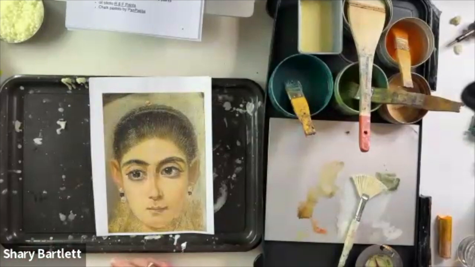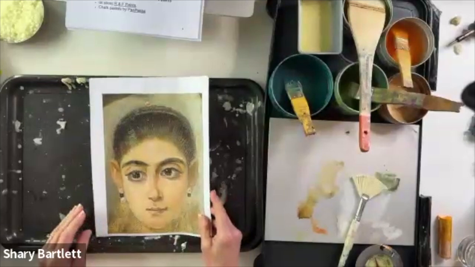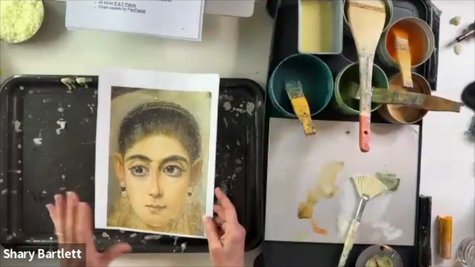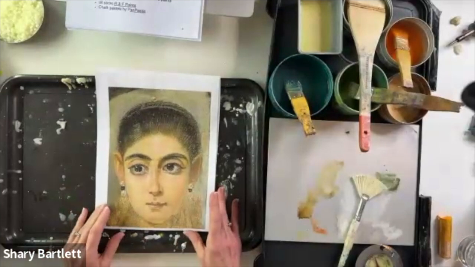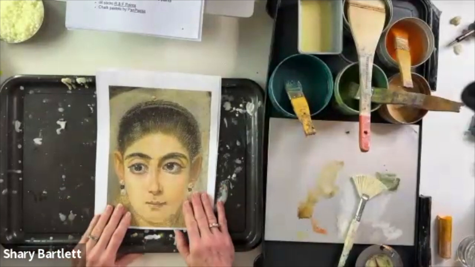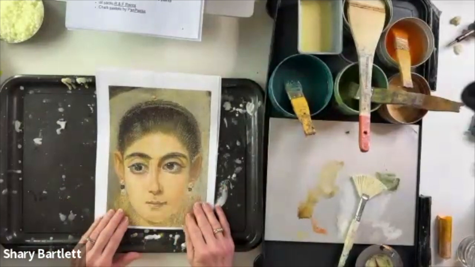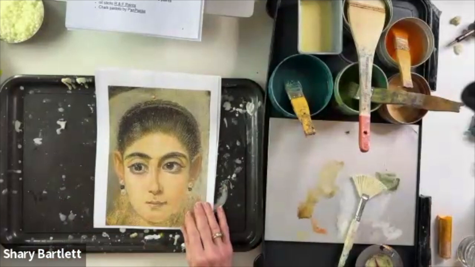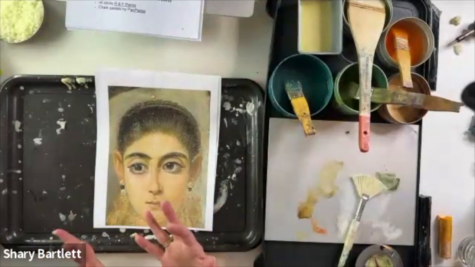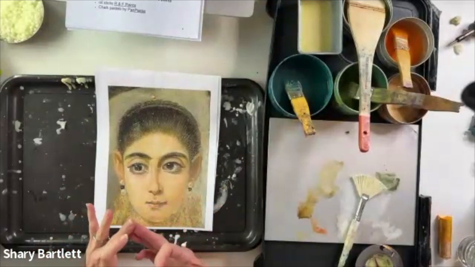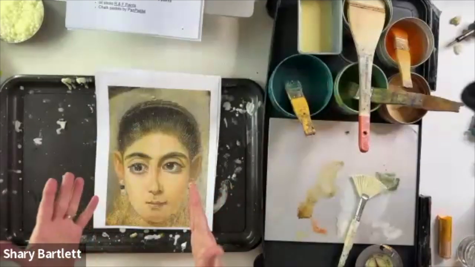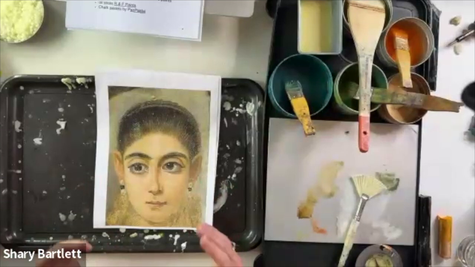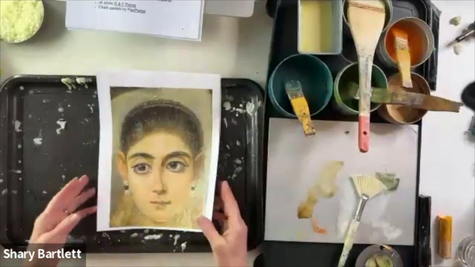We know that because around 100 AD, the Romano-Egyptian people had the common thing to do was to have your portrait painted using encaustic. So that would be the beeswax, the damar resin, and then natural earth pigments. There were about 5 earth pigments that were used. And in their youth, in Egypt, people would have portraits made of them.